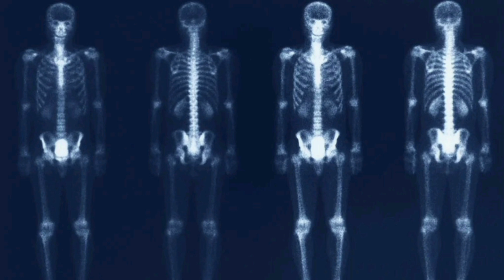3 phases. Blood flow phase, which is 1 to 2 minutes, it's called angiogram. Blood pool phase, which shows increased vascularity due to inflammation, it's at 30 minutes and can detect infection. And then the bone phase, which is at 4 hours.